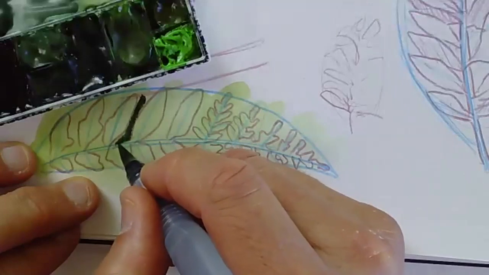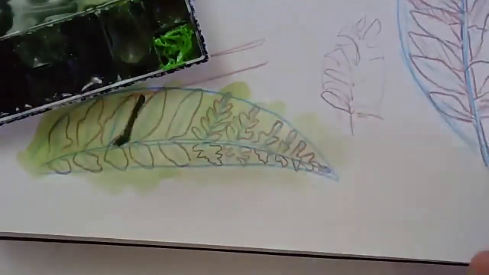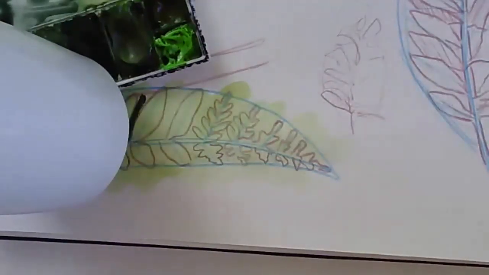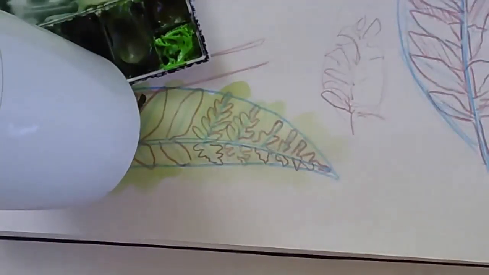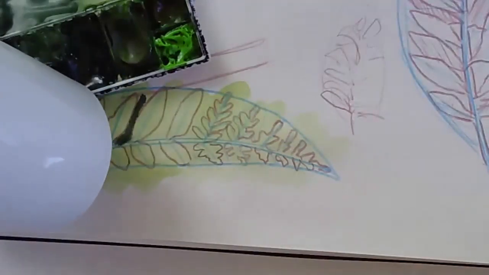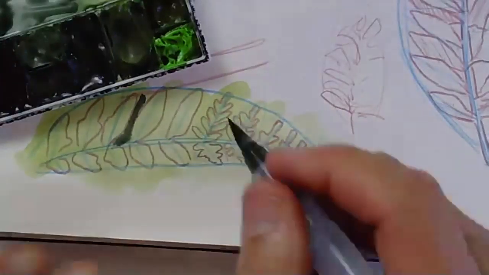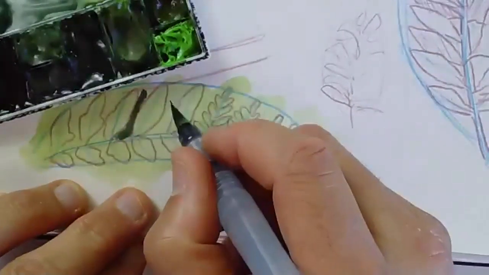And what I do is come in here. Oh, I didn't dry it very well. See, it's starting to spread. I actually need to dry it better. That feels better.